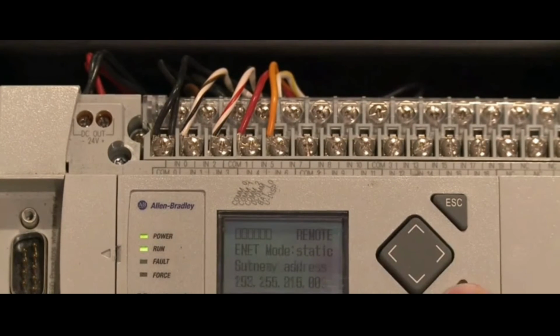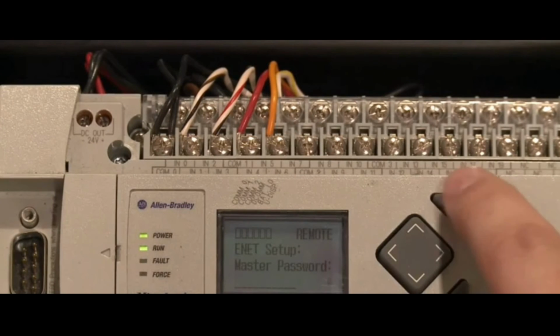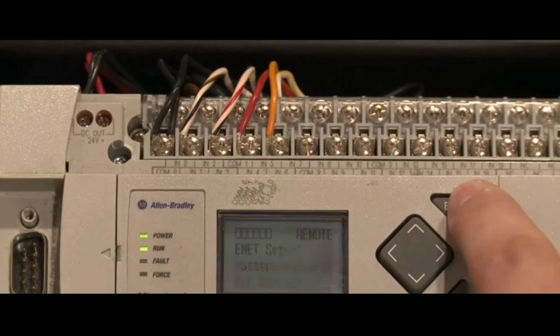Here you are observing the subnet address, and the most important part which we need to set is this gateway address. We just need to change the last address like this. In this way you can set the IP address. Once you have set the IP address, simply press OK, and then finally press the escape button.